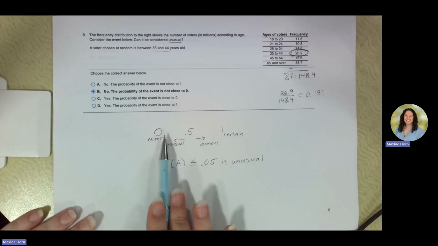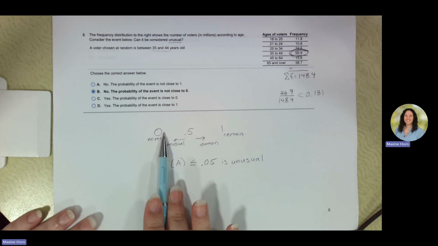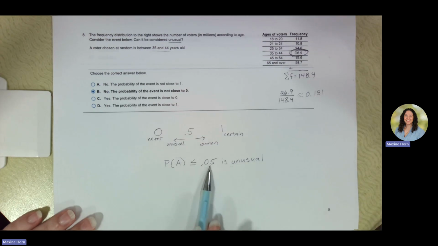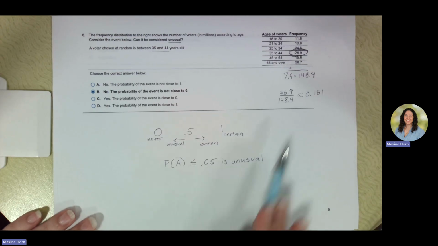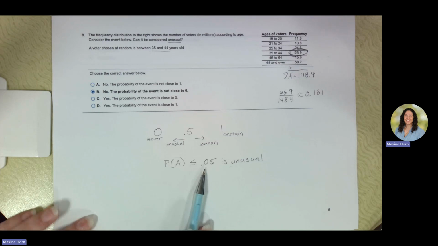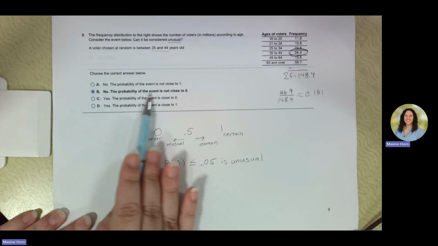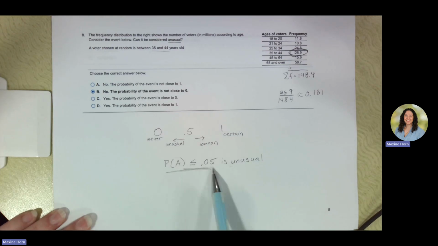So 18.1% is definitely to the left of 50%, but it's not less than 5%. 18 is not less than 5. So no, the probability of the event is not close enough to 0. It's not at 0.05, which is our cutoff. Okay.